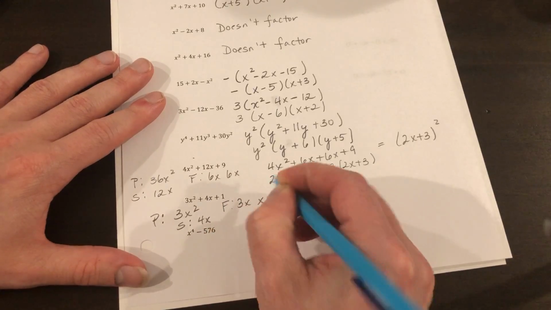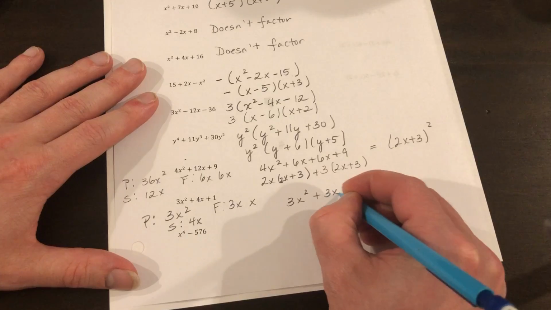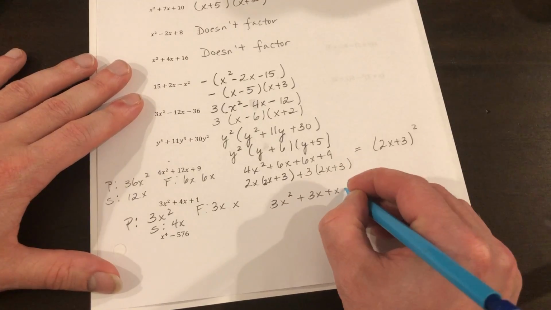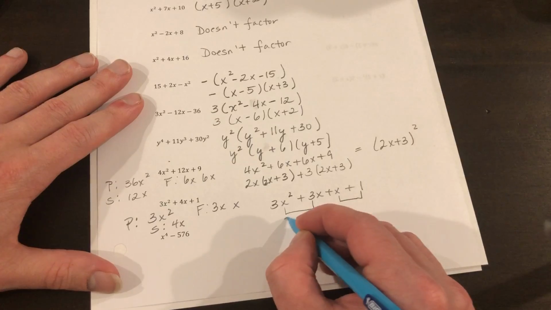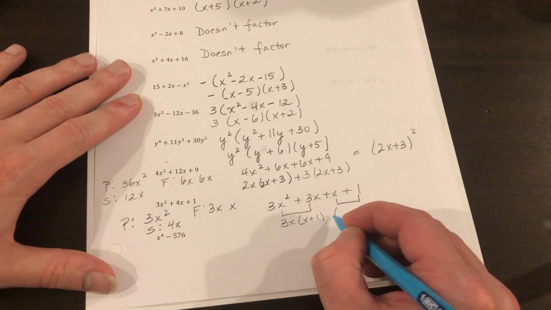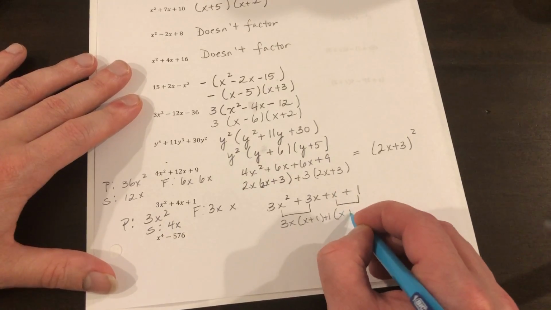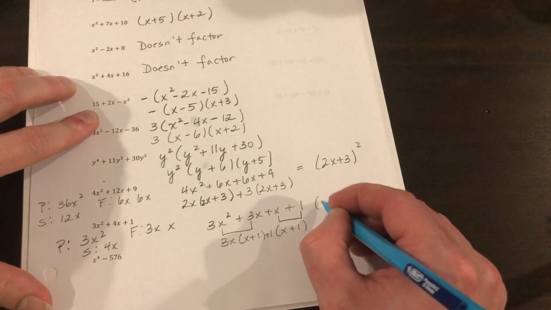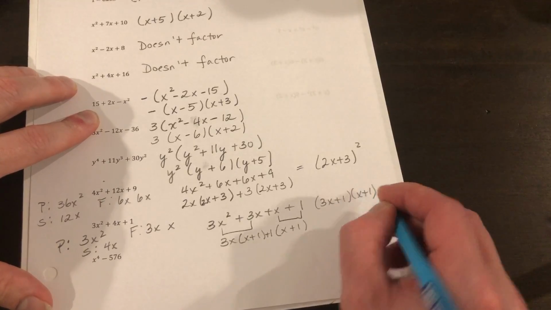So when we go to break it down, it's going to look like this. GCF here. And your GCF between those two terms is 1, so it's x plus 1. So this becomes 3x plus 1 and x plus 1.